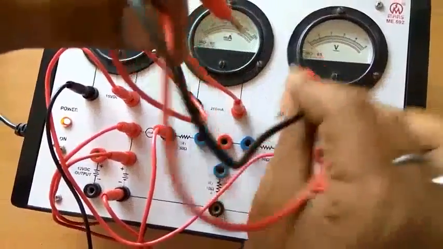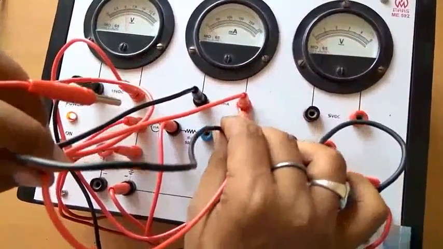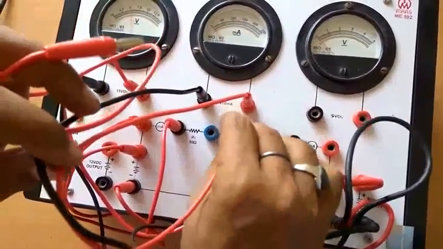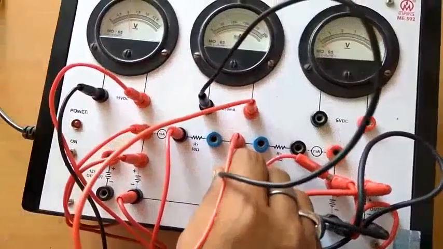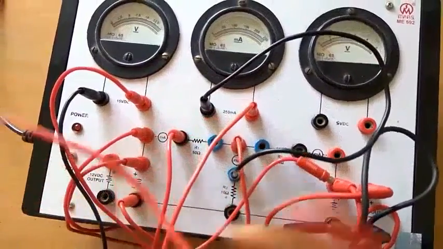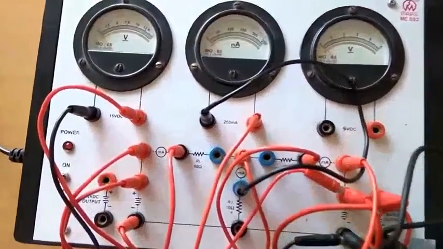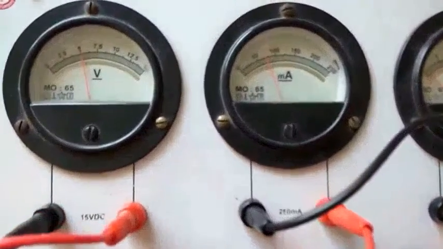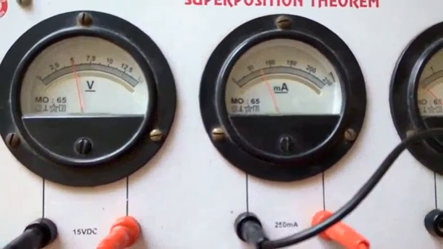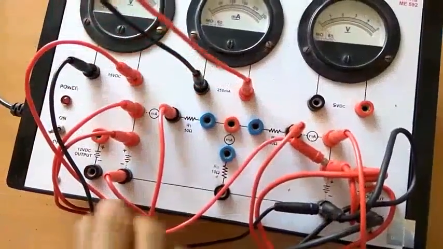Now we are trying to find the current through the R2. So we are connecting the ammeter across R2 and get the result, and we can see the result, the current through the R2.